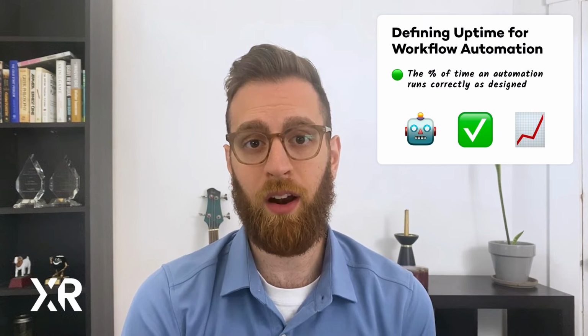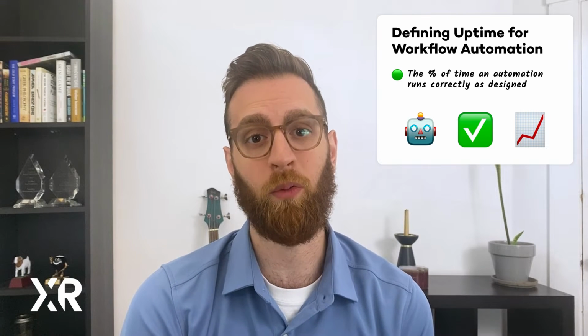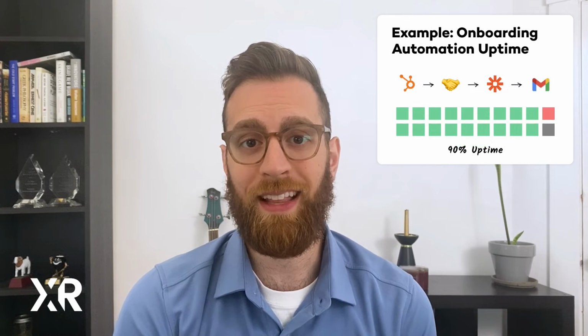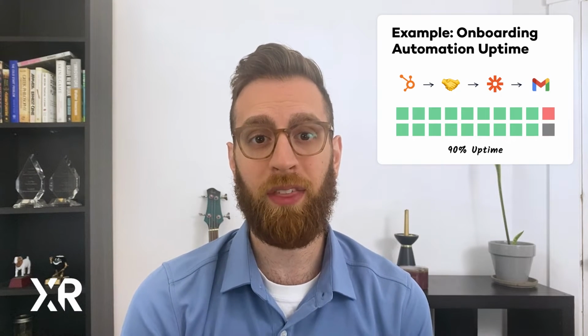Let's get into it. First, let's start with a definition of uptime, just to make sure we're all on the same page here. We define uptime as the percentage of time that your automation works as designed when it runs, or when it's supposed to run. For example, let's say you have an automation that sends a welcome email to each new client you sign. The automation triggers whenever you mark a deal as closed won in your CRM, and in the last 3 months you had 20 clients sign. The automation ran correctly 18 times, ran with errors once, and didn't run at all for one of your clients. That would be a 90% uptime.